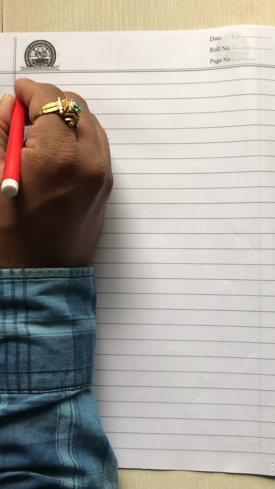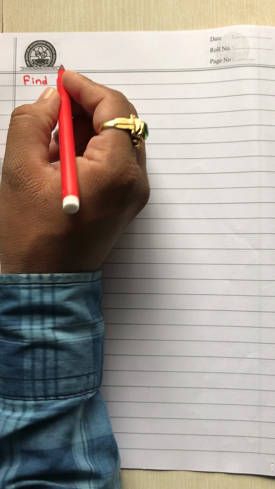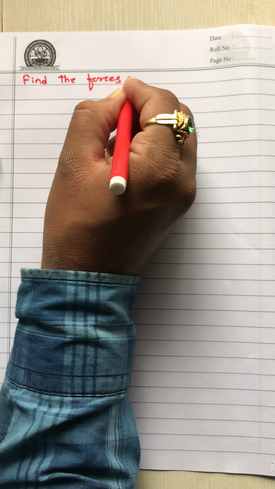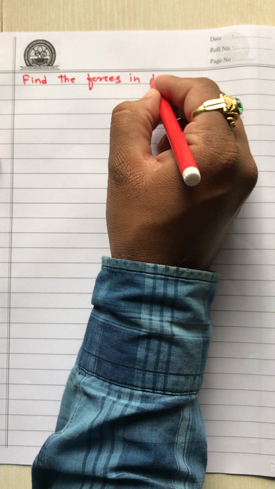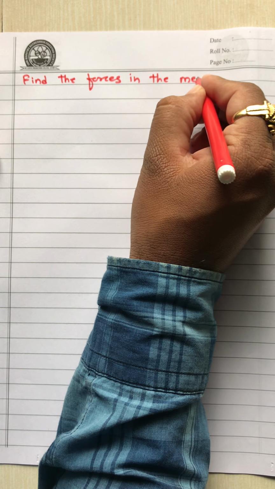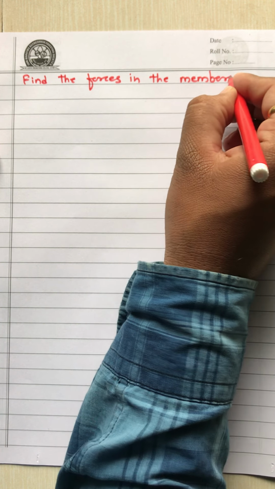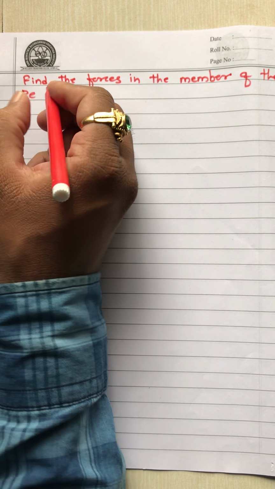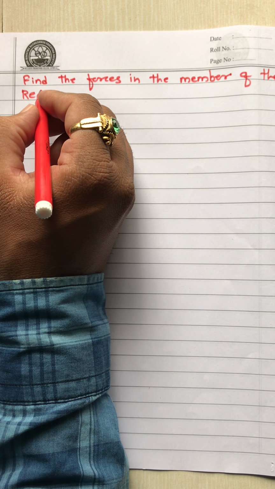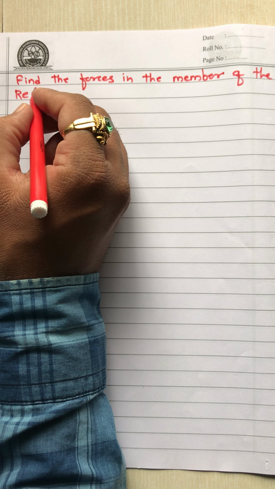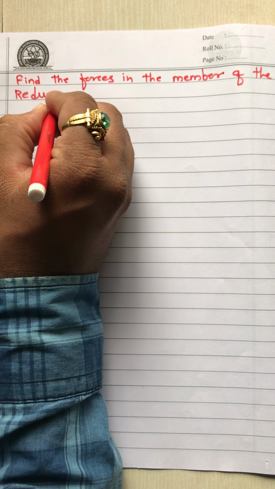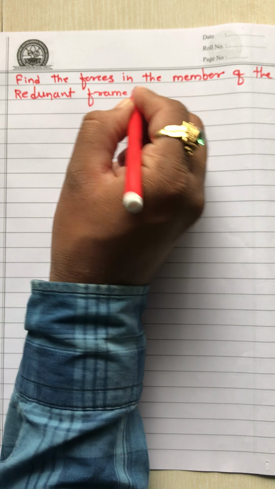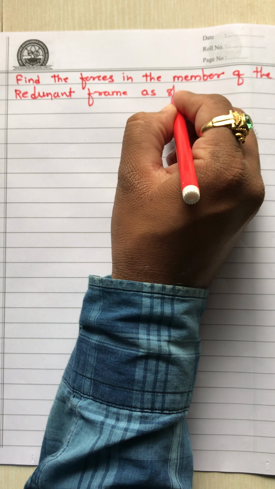First one, find the forces in the members of the redundant frame as shown in figure.